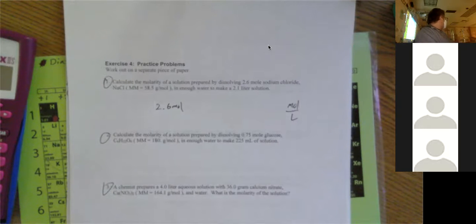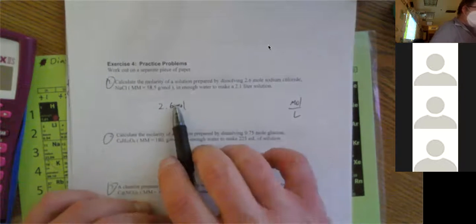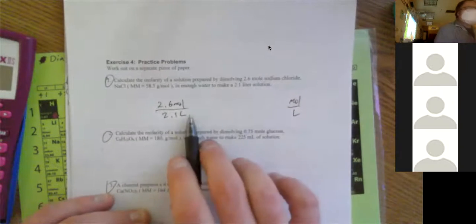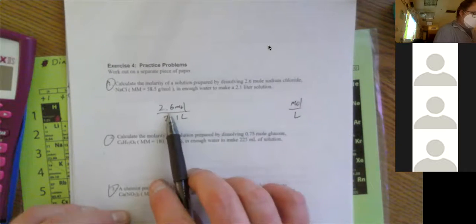We don't have to. So that's perfect. That's exactly what we wanted up top. So we're good. And what up there can we get liters from? 2.1. 2.1 liters. Well, we wanted liters, we got liters. We're done. All we got to do is take 2.6 divided by 2.1, and we got it.